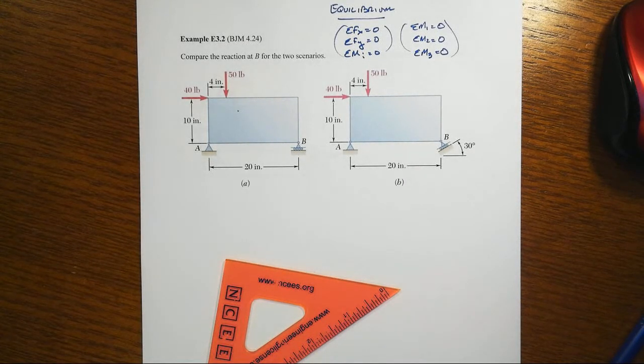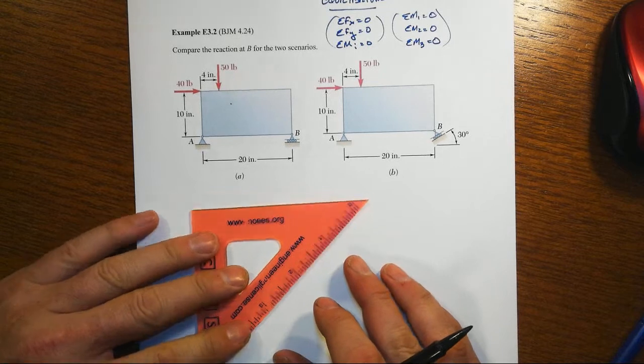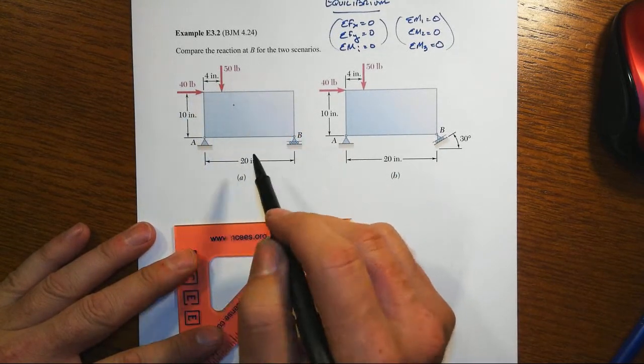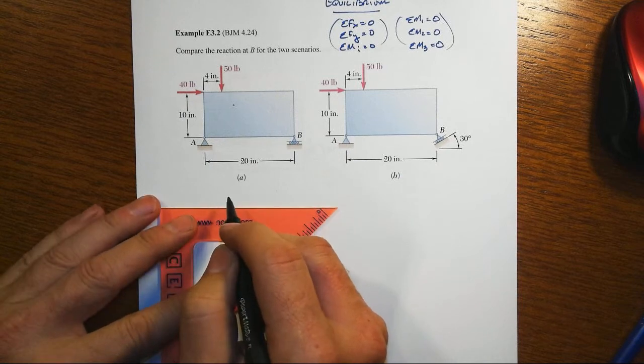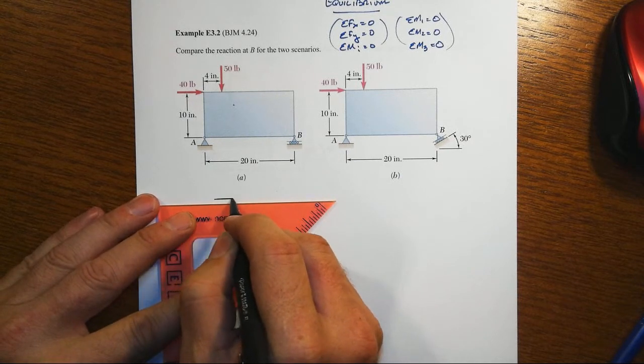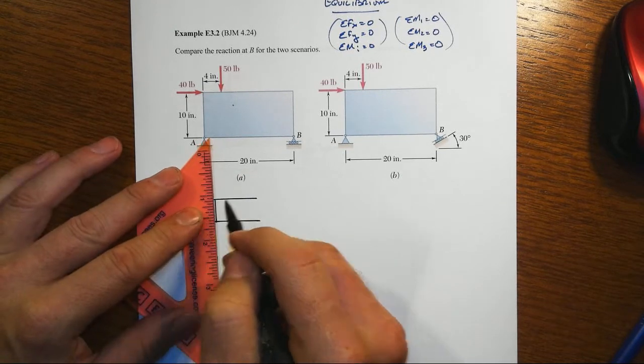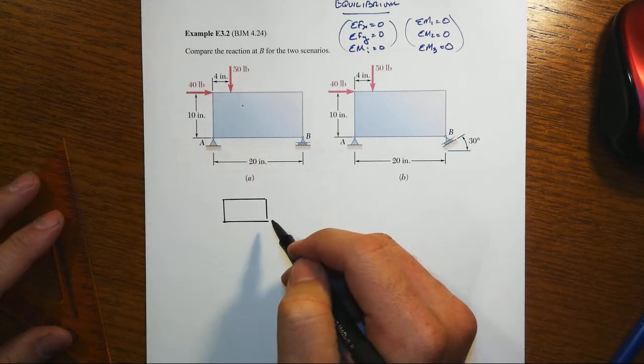Okay, so where did my ruler go? Oh, the ruler's right in front of me. Alright, so let's play around with this. Let's look at the reactions in the first system here, and we'll do our free body diagram. I'm going to make it a little bit smaller than what we've got on screen, to economize a little bit on space here.